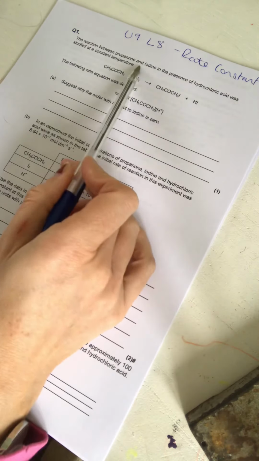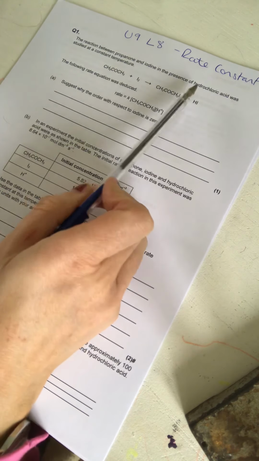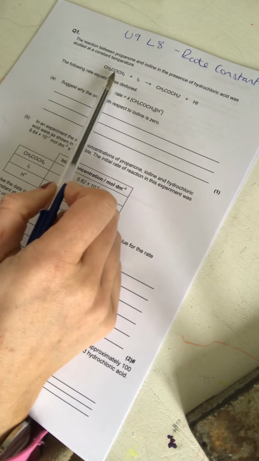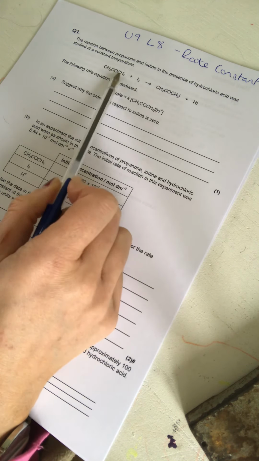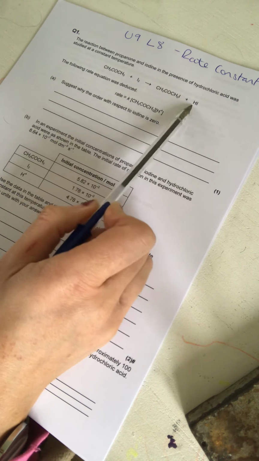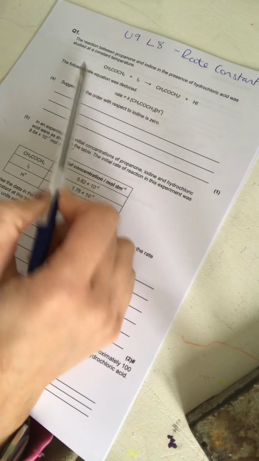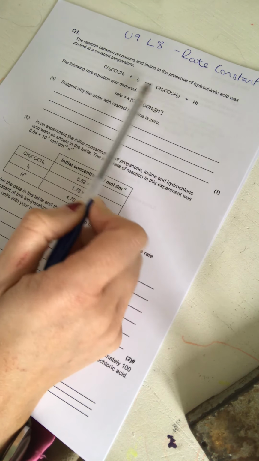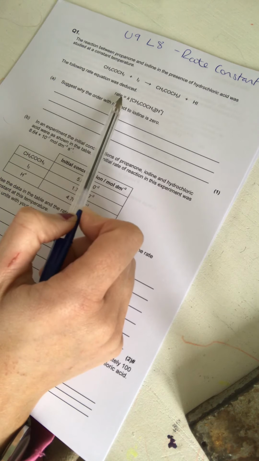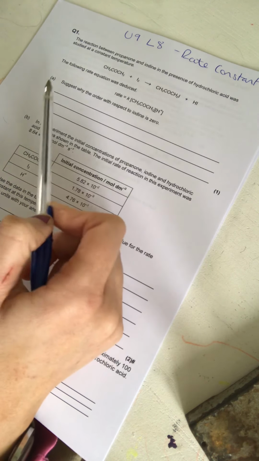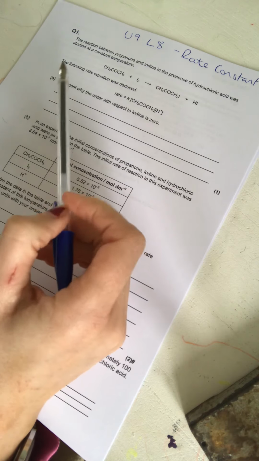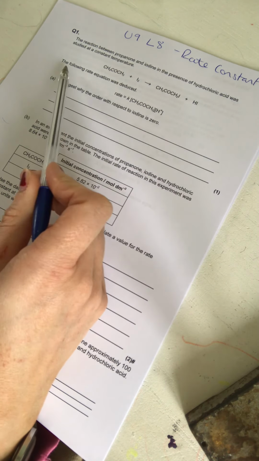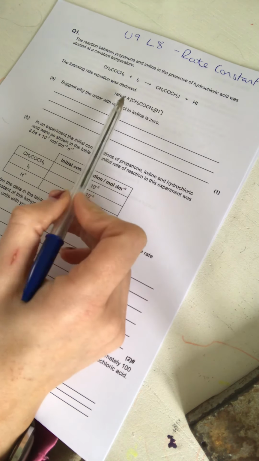The reaction between propanone and iodine in the presence of hydrochloric acid was studied at constant temperature. So you should have realised by now that this is the most common example that you will come across when you are doing these rate calculations. And so some of the answers that you learn you'll just be able to regurgitate. However, this is not the only example that you may be given, and obviously you need to be prepared to apply your knowledge. So the following rate equation was deduced.